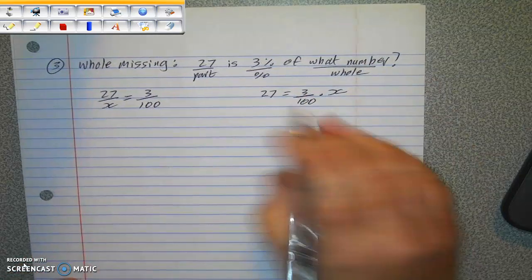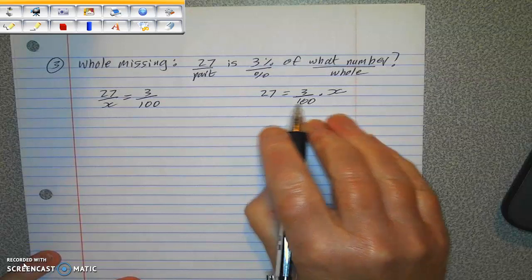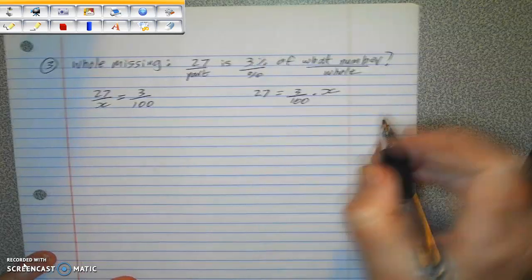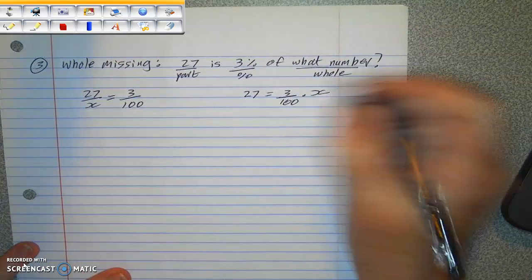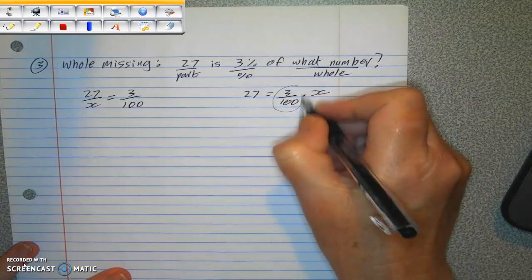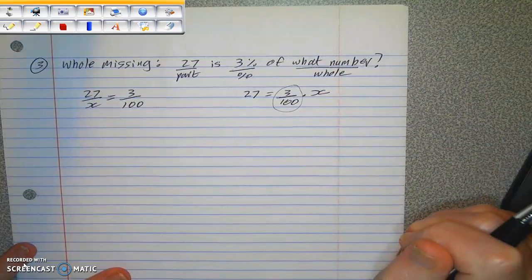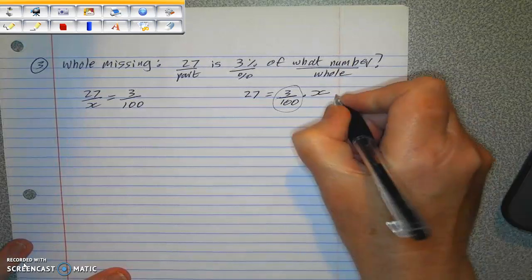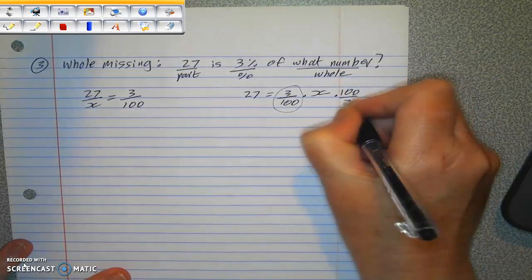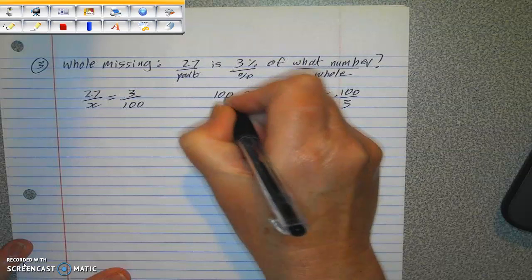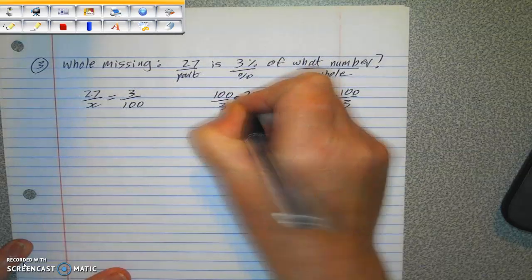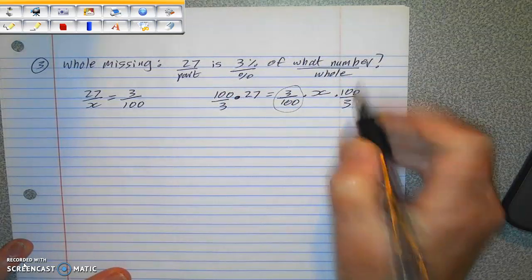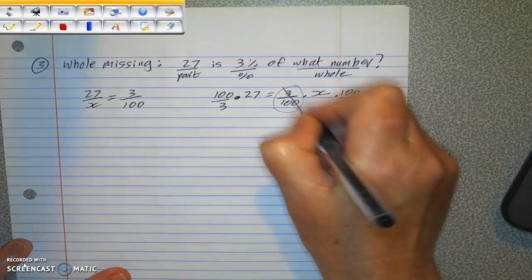Now, I am going to show you how to do it using the equation here. What I'm going to do is multiply both sides by the reciprocal of this fraction. So 3 over 100, if I multiply that by 100 over 3, I have to do the same thing on this side. Then 3 over 100 and 100 over 3, if you multiply them together, you get 1.